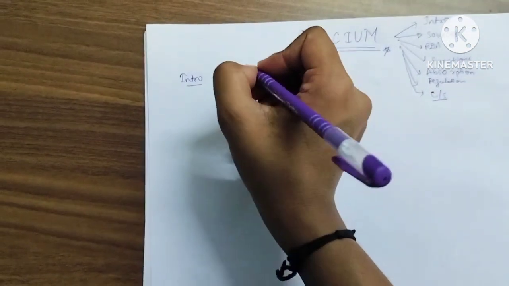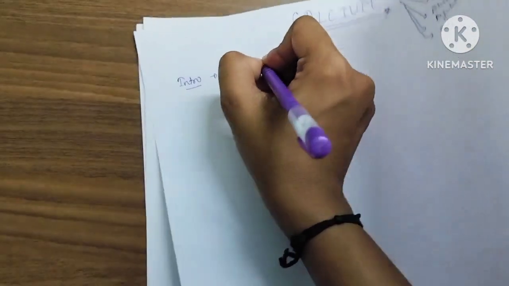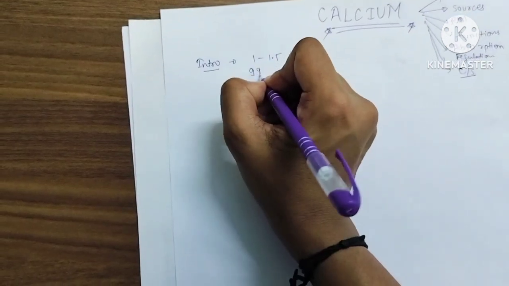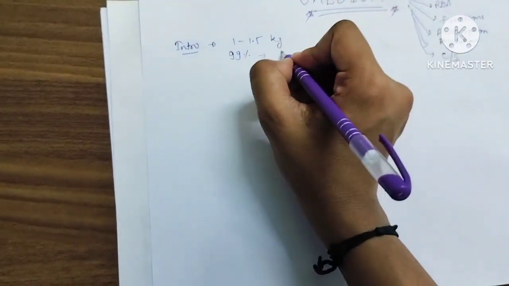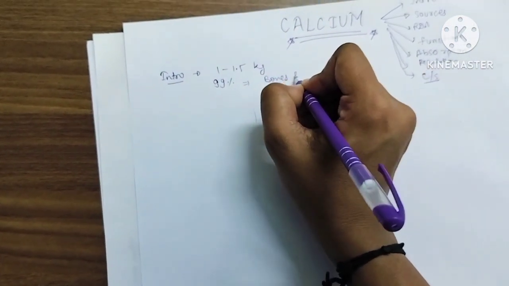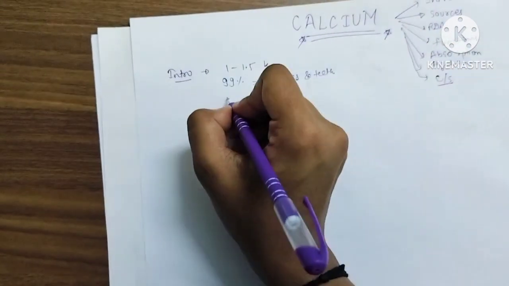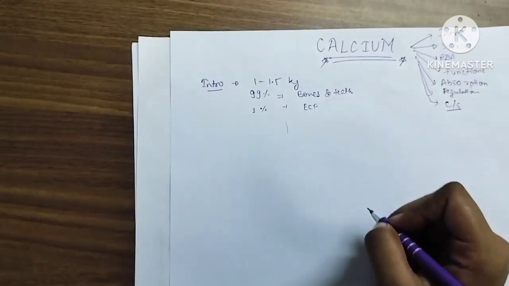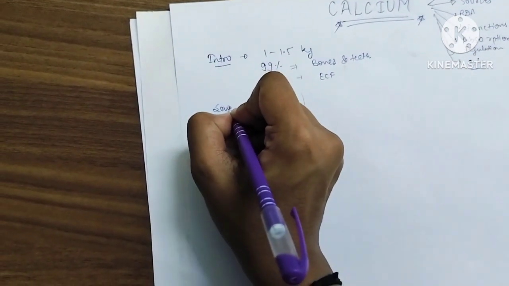Total calcium contained in our body is 1 to 1.5 kg, in which 99% of calcium is present in the bones and teeth, while 1% calcium is present in the extracellular fluid. Sources of calcium.